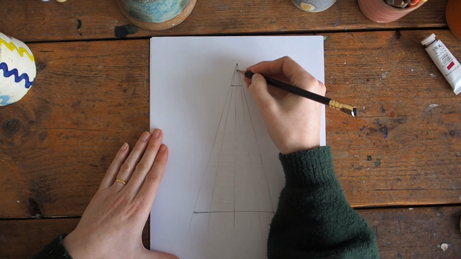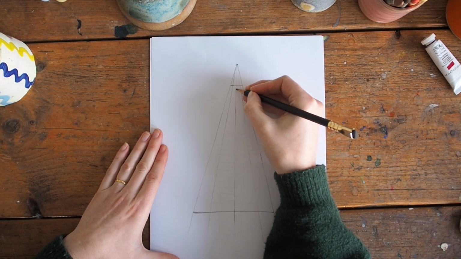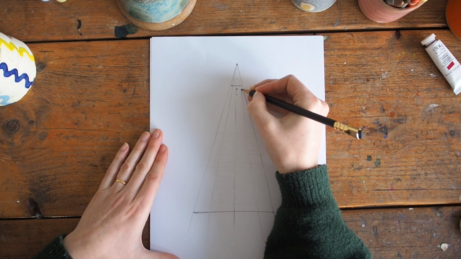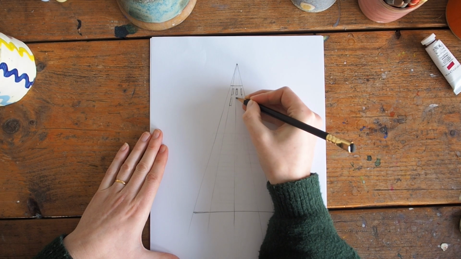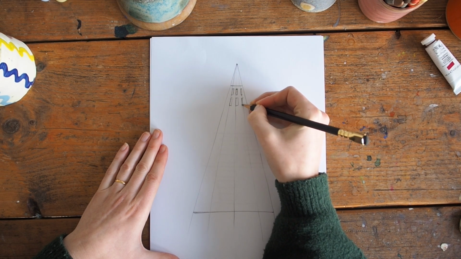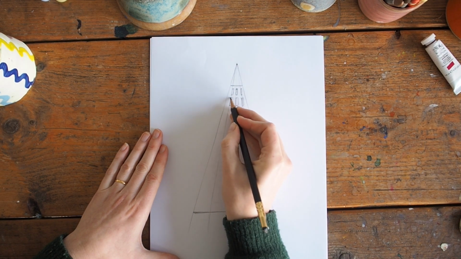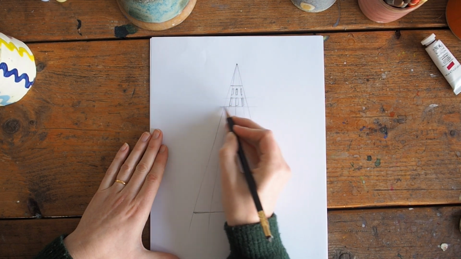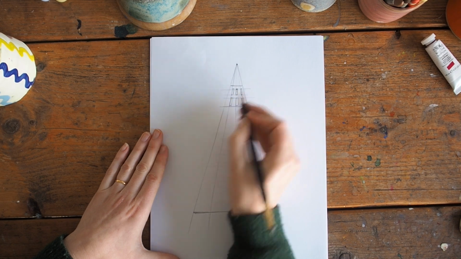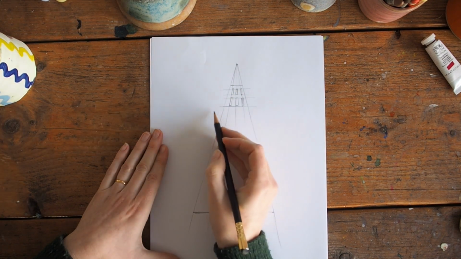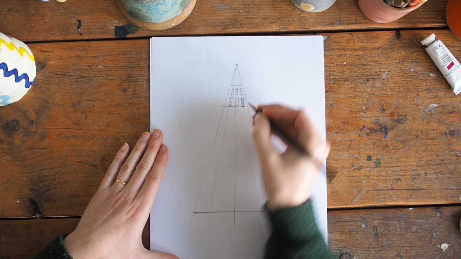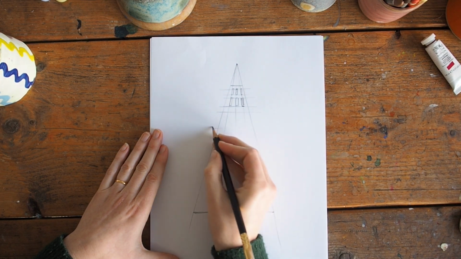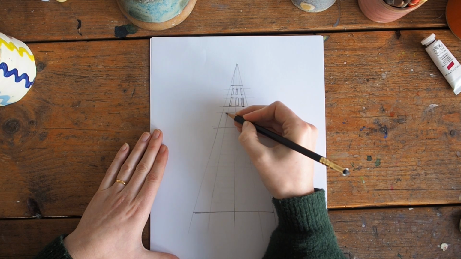and then following these lines you could then start putting in some little windows. And then these would get bigger as you go down, and I'm just watching, making sure that I keep all of these lines nice and horizontal and parallel, that they don't start going wonky. So just putting in some guidelines like that would help.